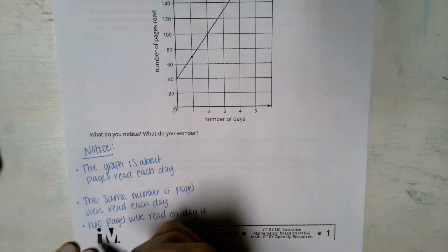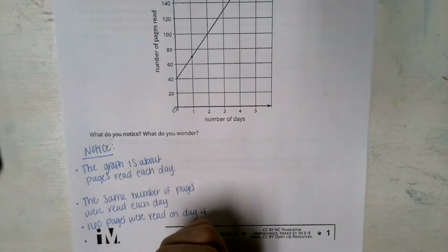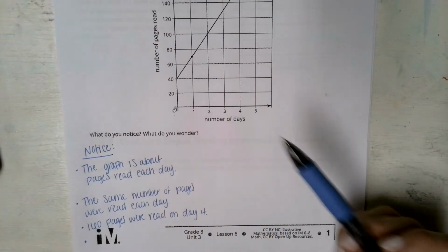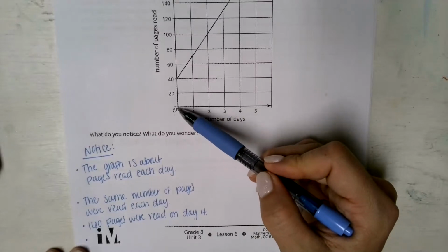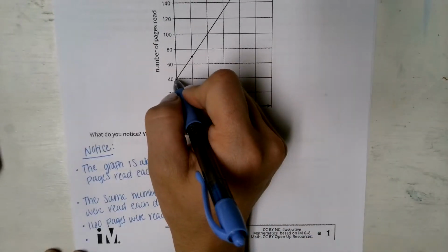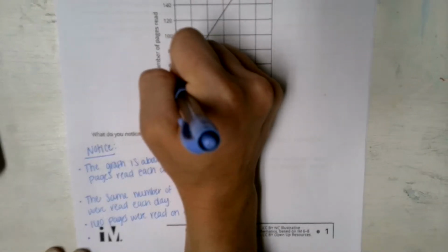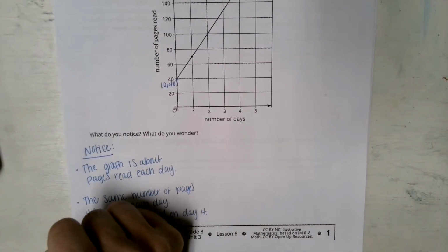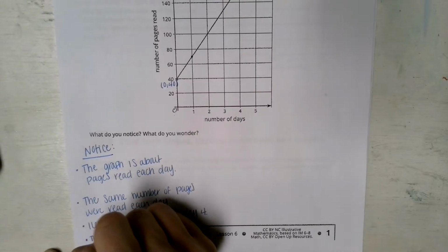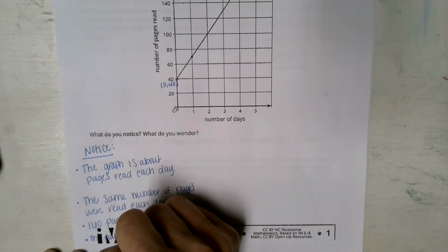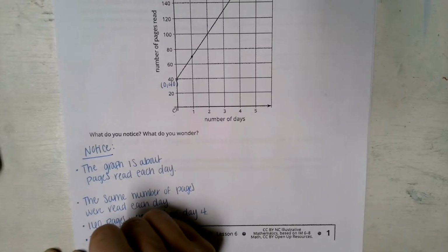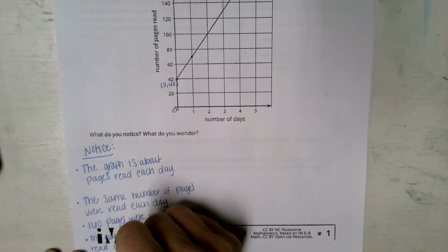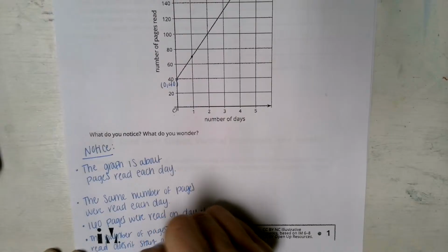And then I hope you all noticed what we've been looking at and what we've been seeing is our proportional relationships where they all start at 0, 0 and continue up. This graph does not start at 0, 0. It actually starts at 0, 40. That's what that point is, 0, 40. So we would say the number of pages read doesn't start at 0.